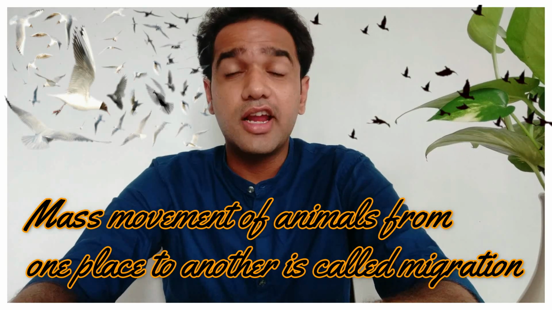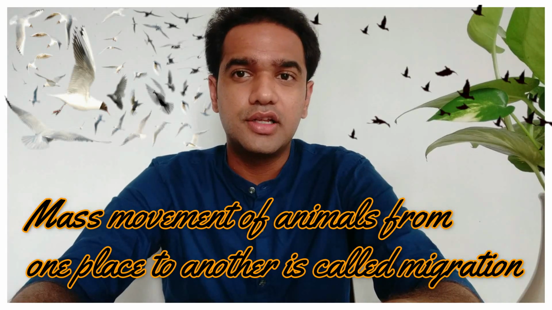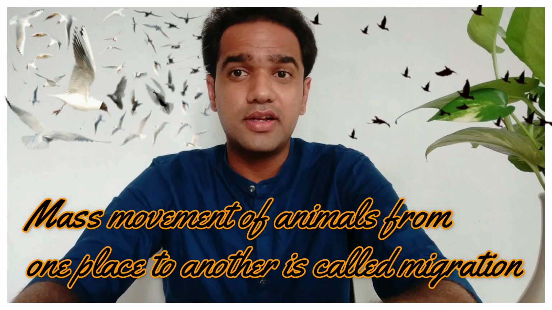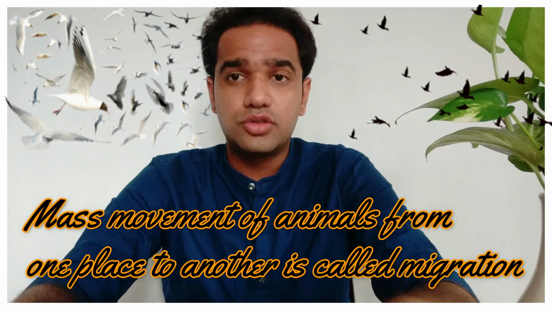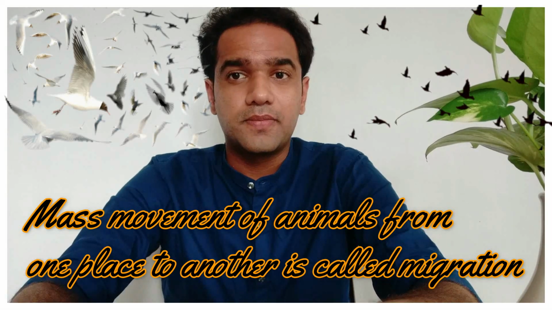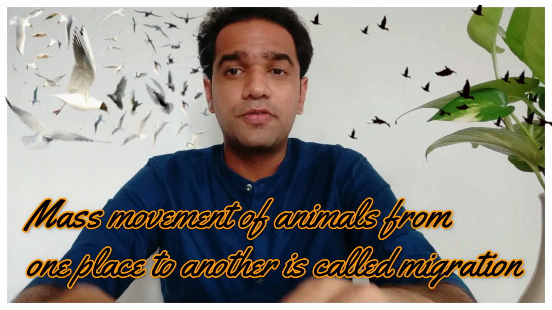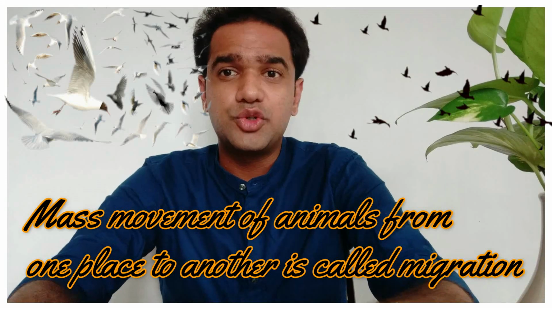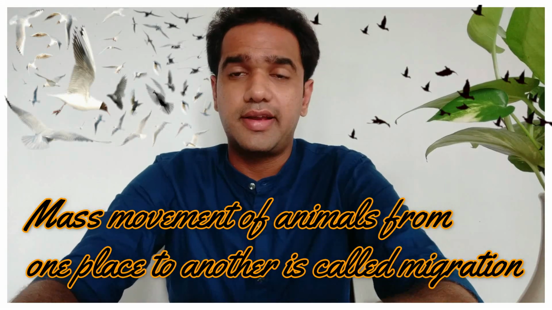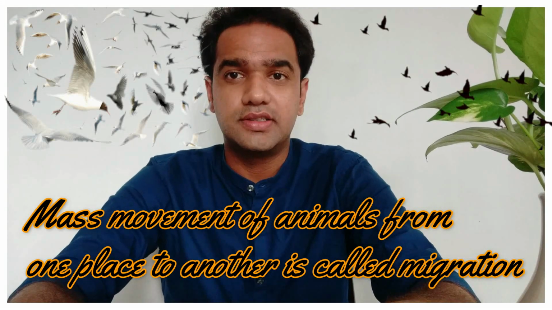And they travel in large groups. Clear? So this mass movement of animals from one place to another place is called migration.